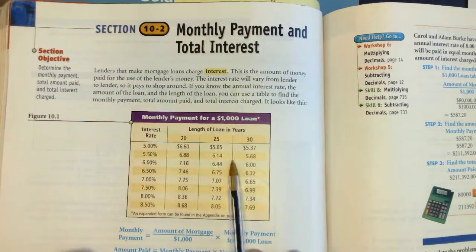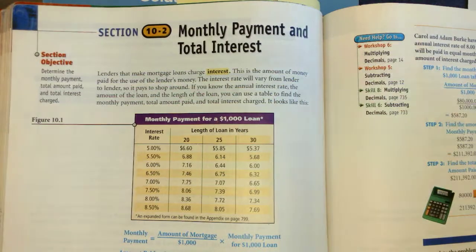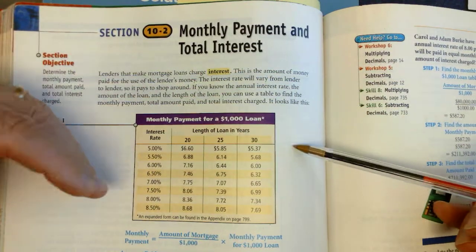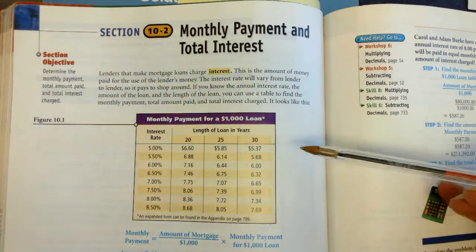So we have a chart. This chart's in the back of the book. It's also on page 346 of your textbook. And it's going to look very similar to what we did back in chapter 9 when we did the car loan, when you got a loan to buy your car.